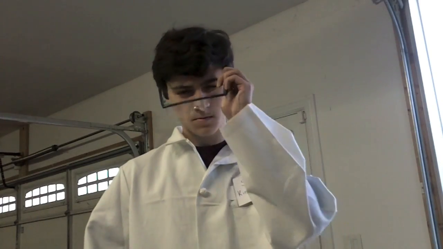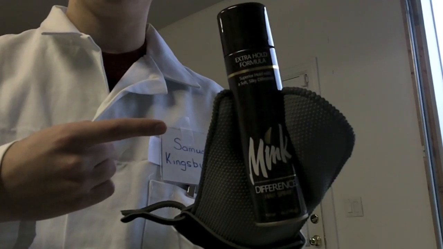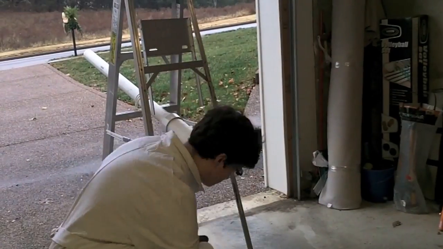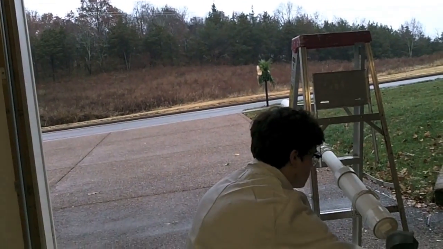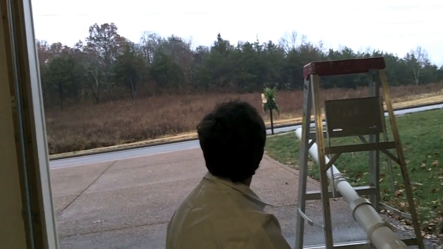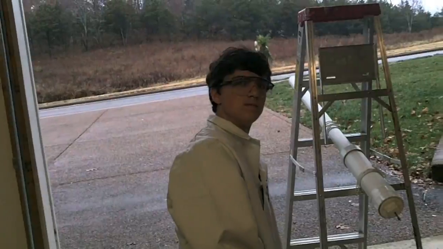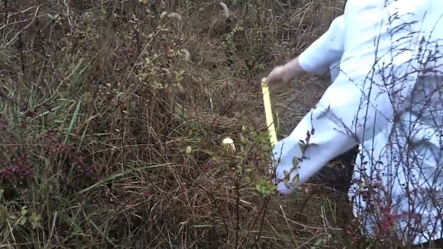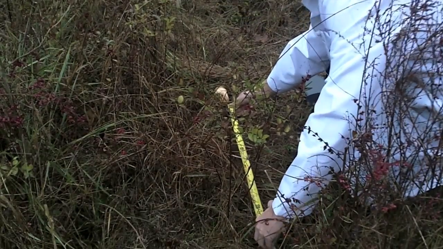Safety first. This is our propellant. Mink hairspray. Let's do this. Yeah, that's going to be about 53 meters.